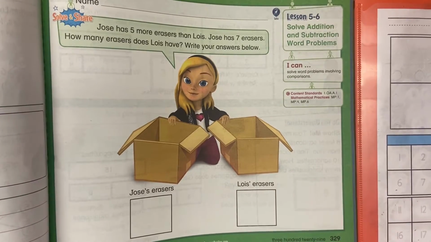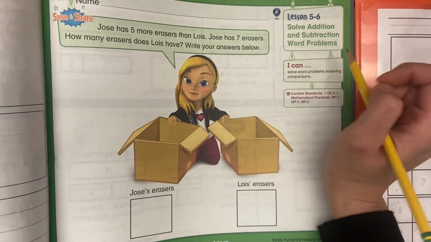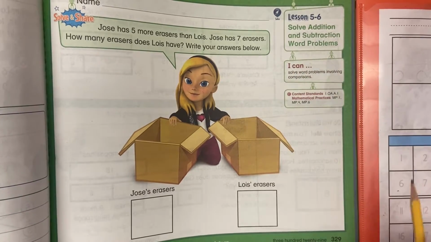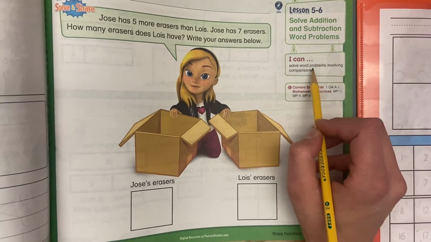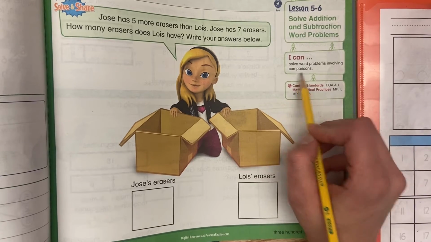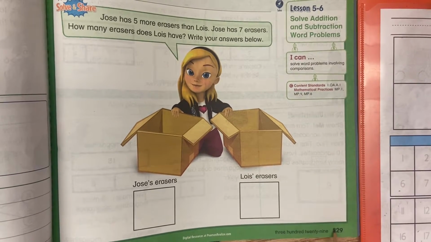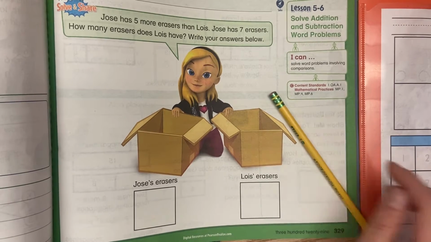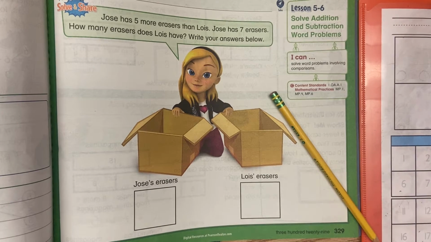Hi, first grade. For lesson 5-6, we are going to solve addition and subtraction word problems. I can solve word problems involving comparisons. Okay, I'm on page 329. You will need your math book, a pencil, and your number cubes or counters.